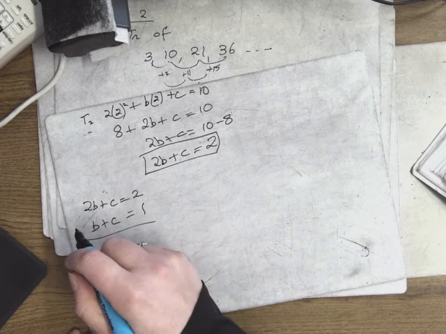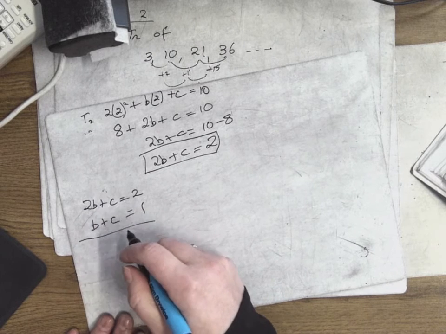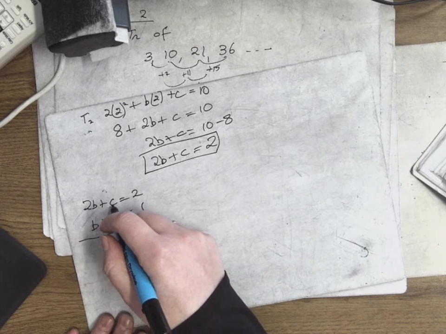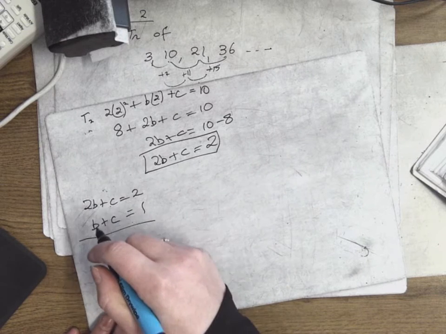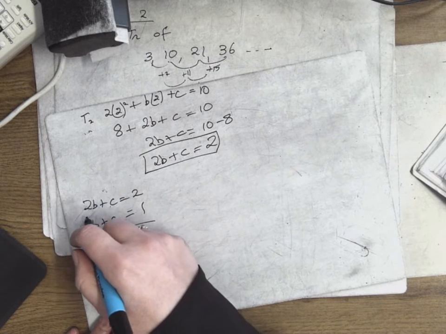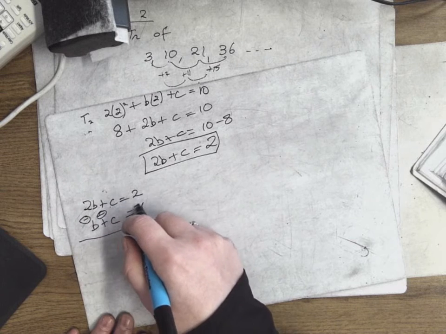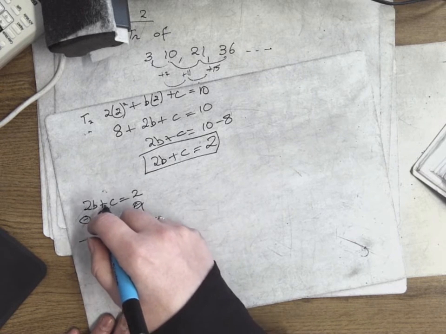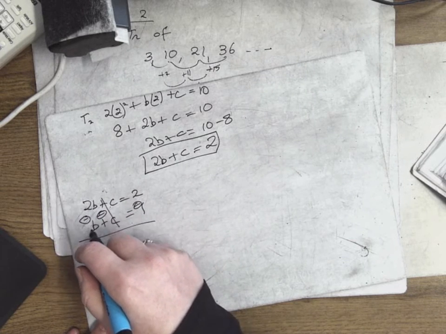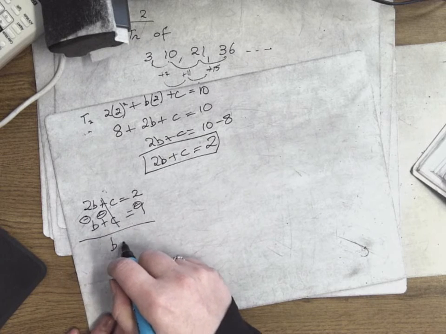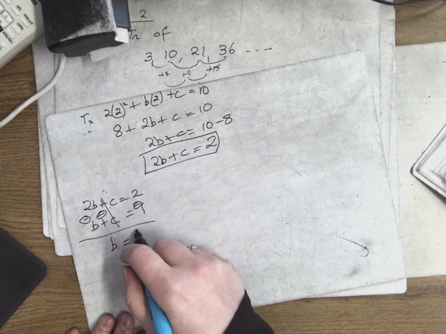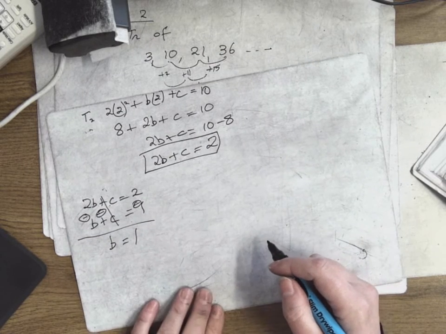Did you miss that, girls? No. Right, okay. So you want to make the C's cancel. So you've a plus C and a plus C. They won't cancel, but a plus C and a minus C will. So you just change the sign of the second line. So you have to change everything. Okay, C minus C cancel. 2B take away B is just 1B on its own. And 2 take away 1 is 1. Okay, so you've figured out what B is.